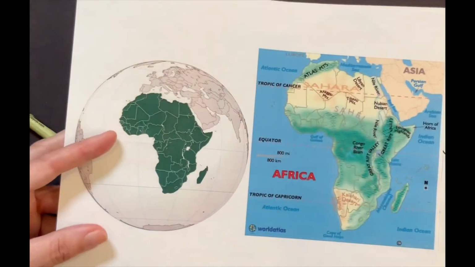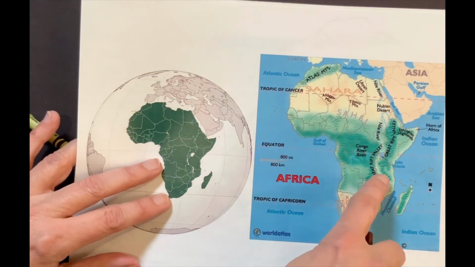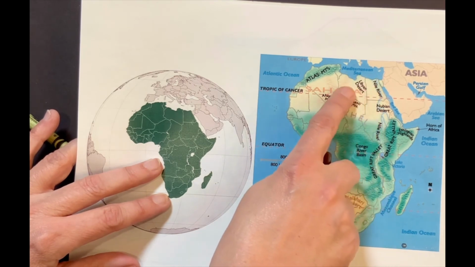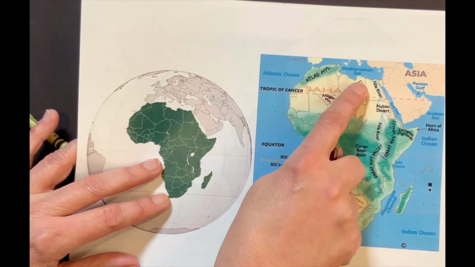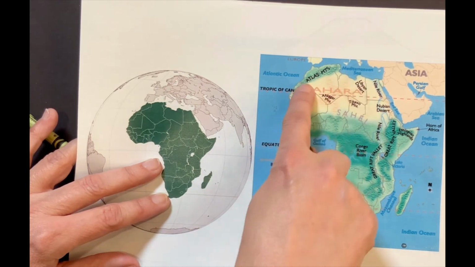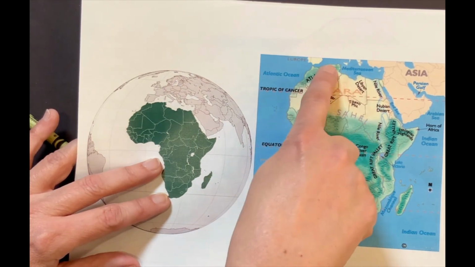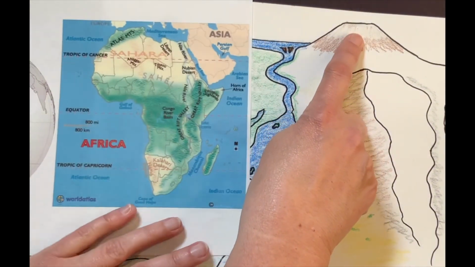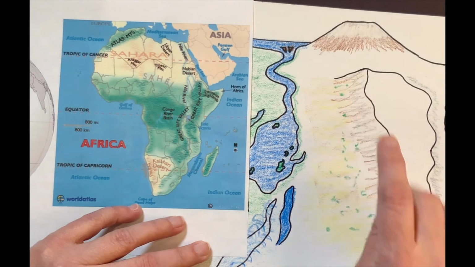See Africa? You see how it looks? Here's our great Riff Valley, and here's the Nile River. The Libyan desert is really close to the Nile, and that goes right into the Sahara. See the Atlas Mountains there on the top. That's why I put them on the top here. I just threw Kilimanjaro over here. Say if we were laying down, we'd see it, right?